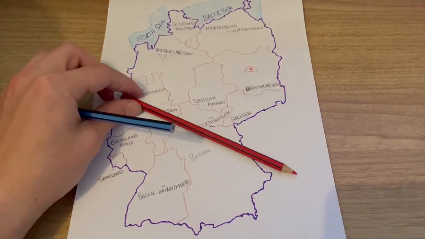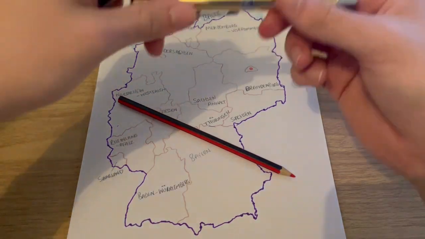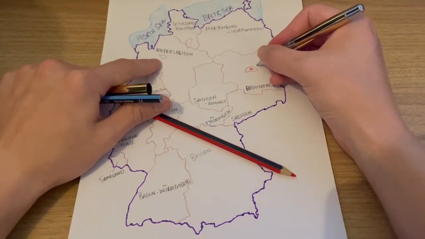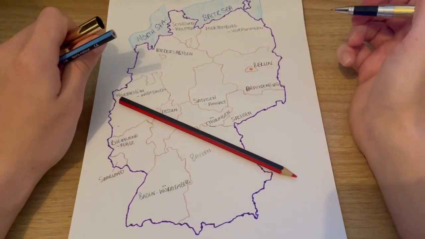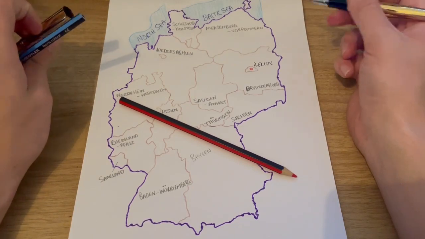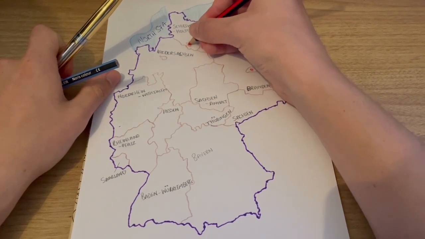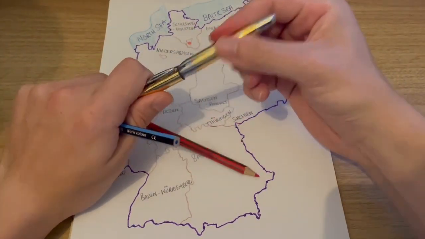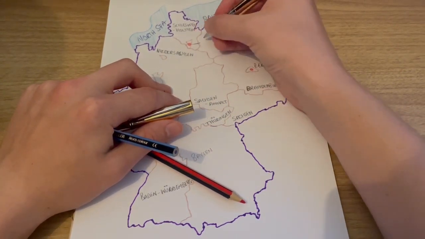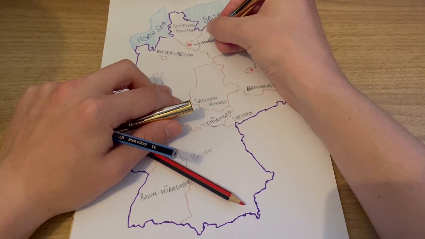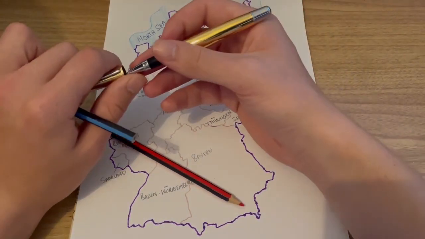So, which one am I writing this with? Here we go. Golden pen. There is your capital, Berlin. Hamburg.